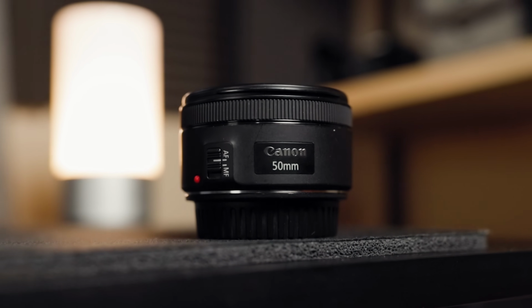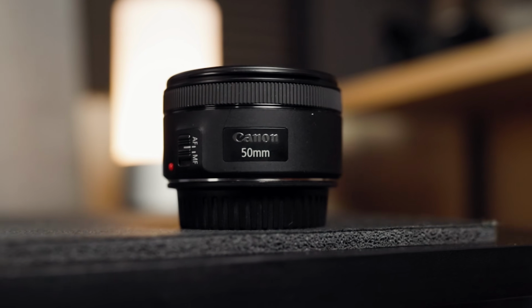Now, if you want a little more compression or a little more range, you could definitely go with a 40mm prime or a 50mm prime. That just comes down to preference. But there's a gaping hole in our arsenal right now, which needs to be filled by lens number 3.